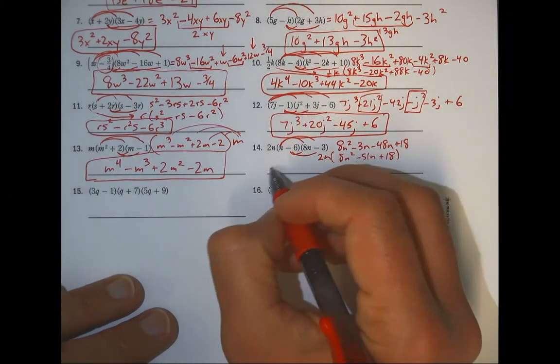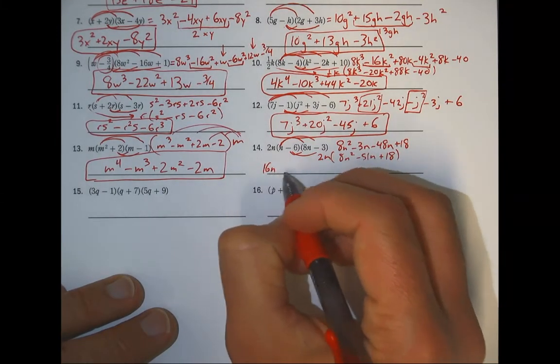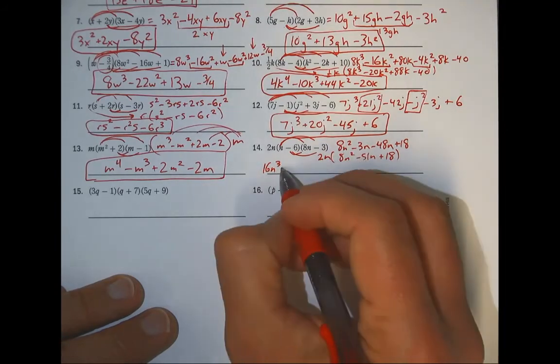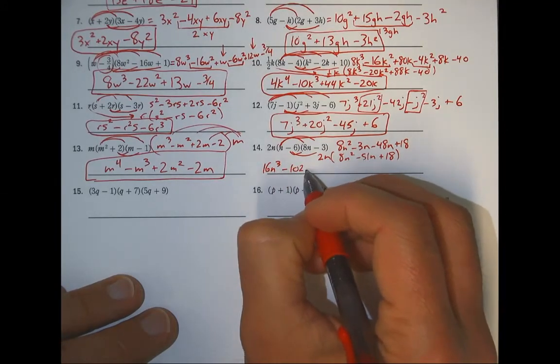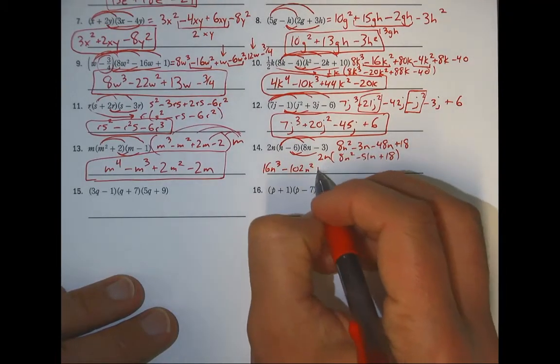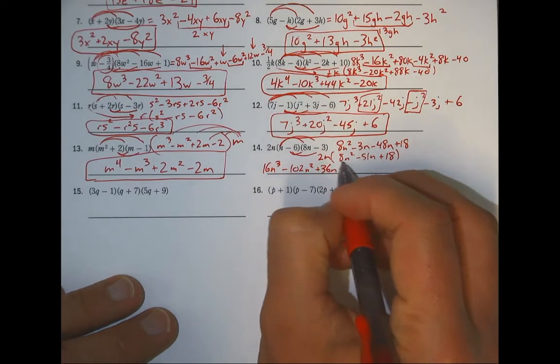So multiply. That's 16n to the third power. Multiply, negative 102n squared. Multiply, 36n.